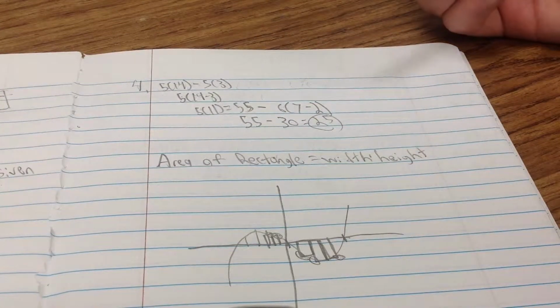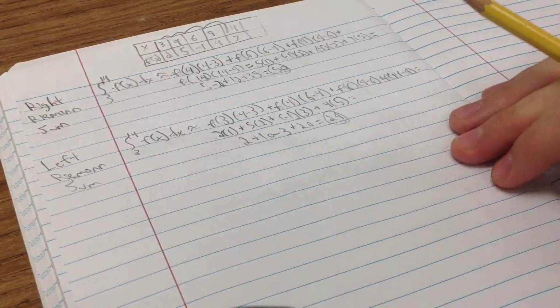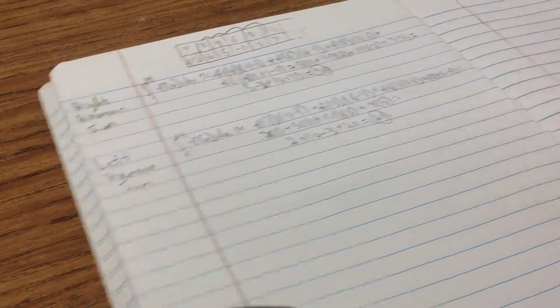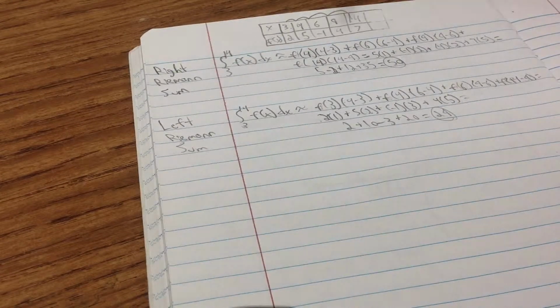Alright. So let's go ahead and do a right Riemann sum. There is a difference between right and left. I'm going to explain that in a minute. I went ahead and redrew the table up here.